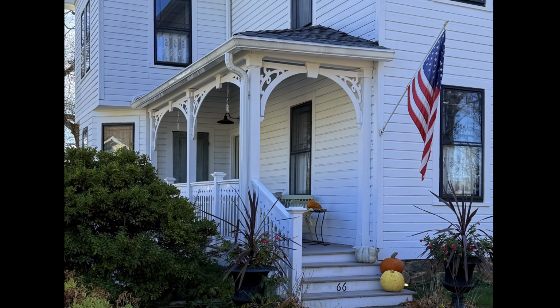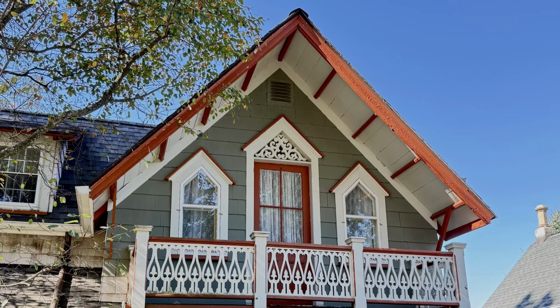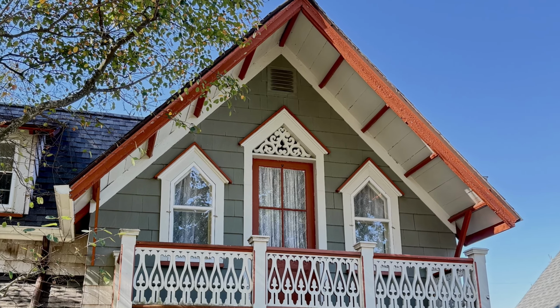The style also included clustered porch columns and front verandas.